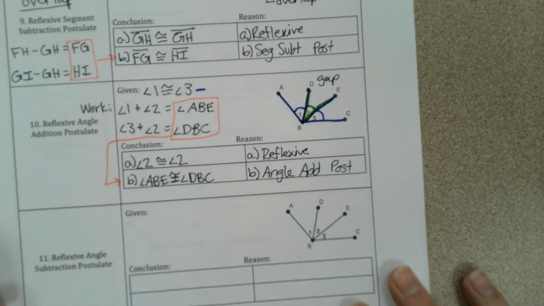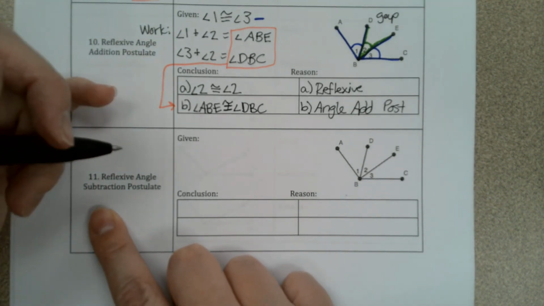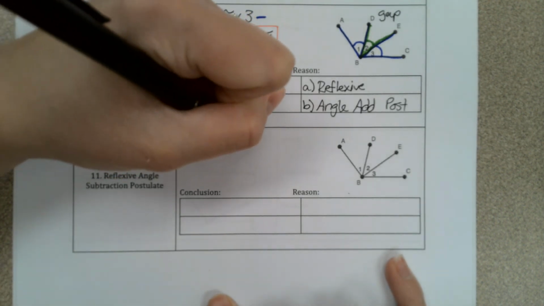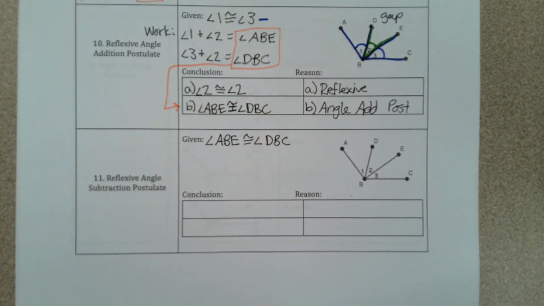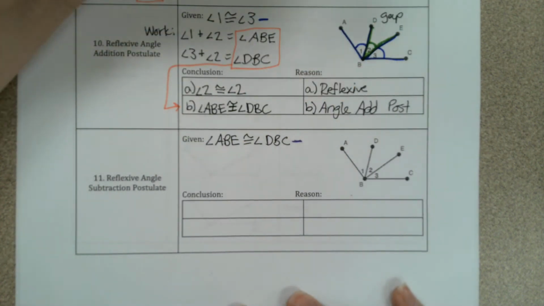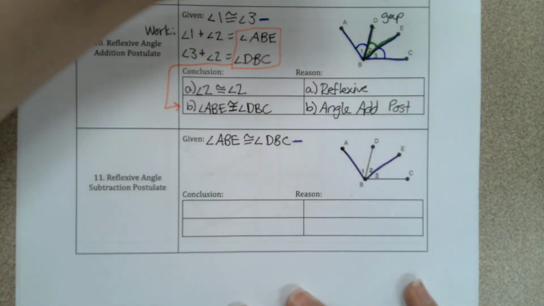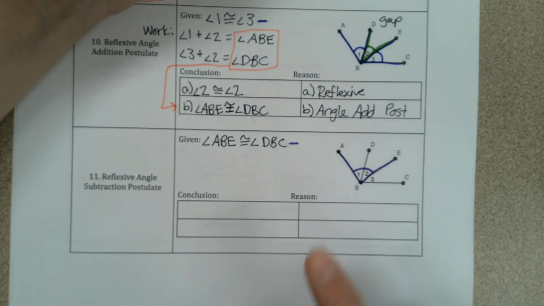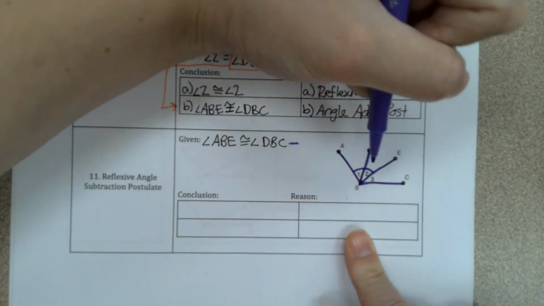All right, last one. Let's look at the opposite of that, the reflexive angle subtraction postulate. Let's say this time we are given angle ABE is congruent to angle DBC. Let's color those in real quick, and this time I'm going to use purple. I'm going to outline these, ABE, it's this here. And don't forget that loop symbol, that's very important in these problems. So ABE here, and then DBC, and then don't forget that loop.